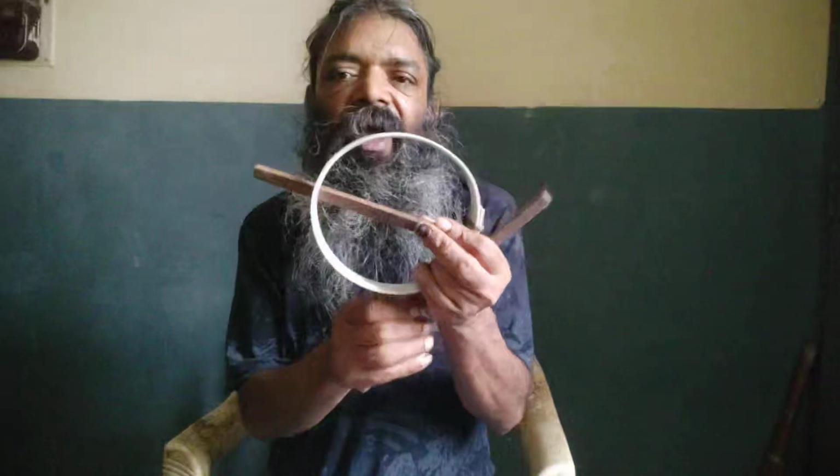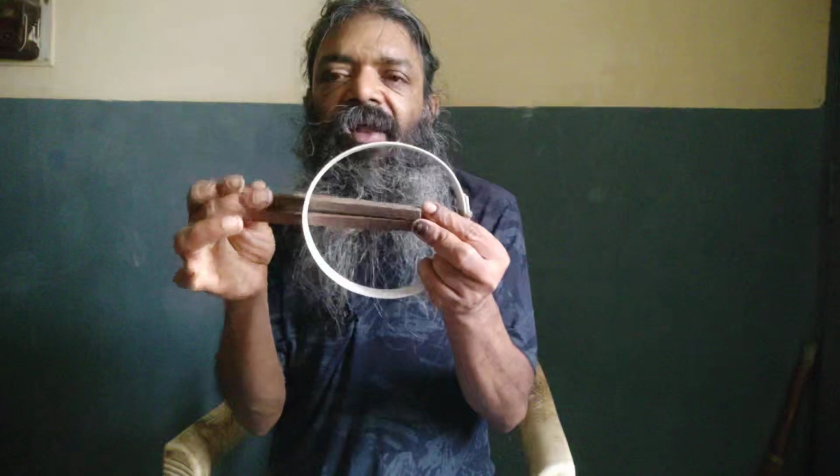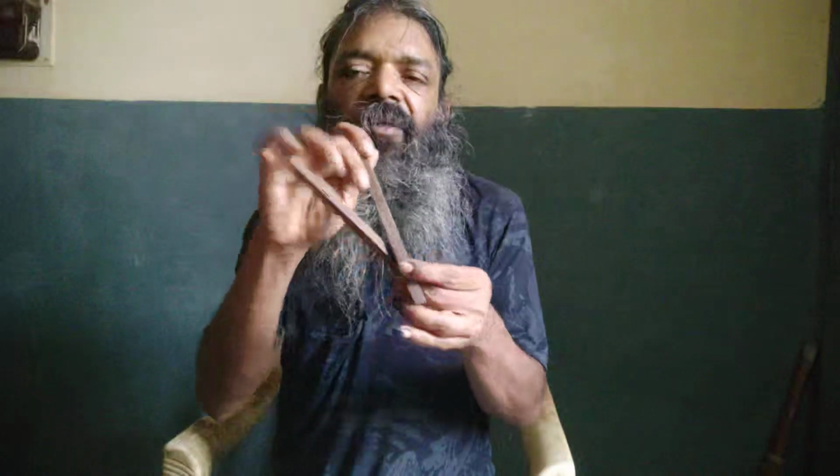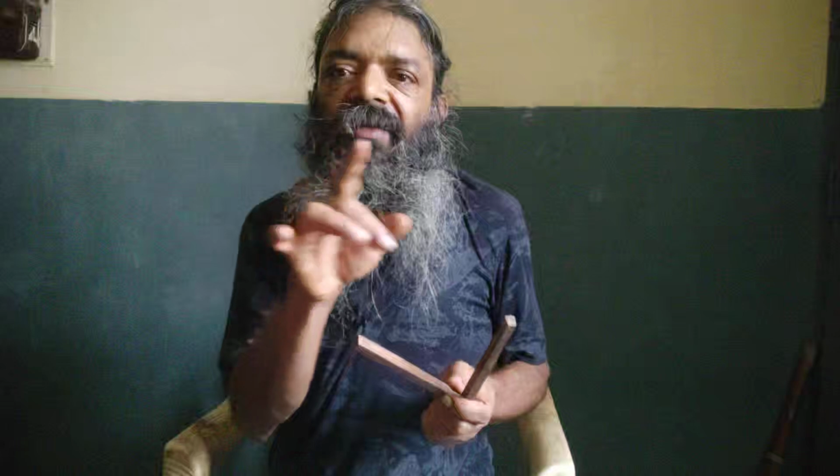Then it is possible. Now, if I divide this circle into n parts, then this is the ith part. For the ith part, what is the area? If I find the ith part area, then I can sum it: summation sigma, i equal to 1 to n, area of the ith part.